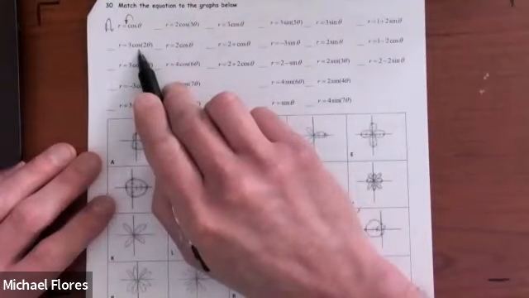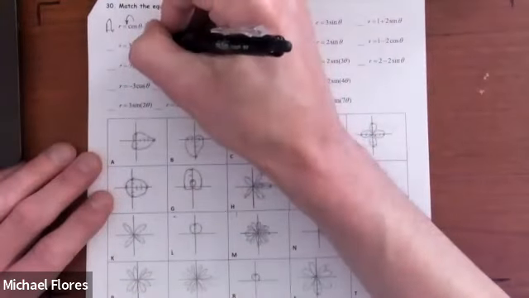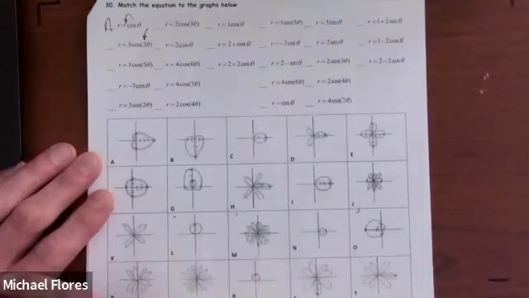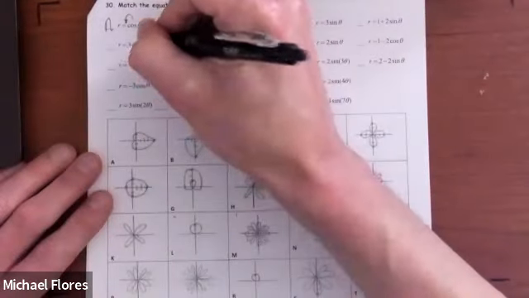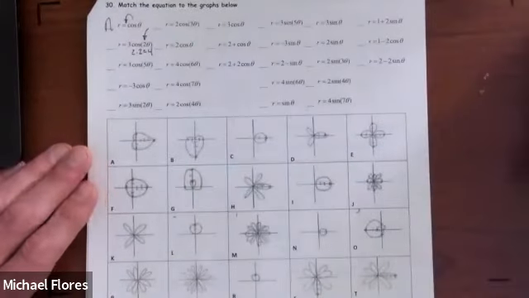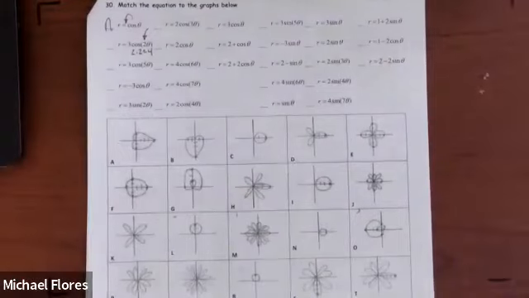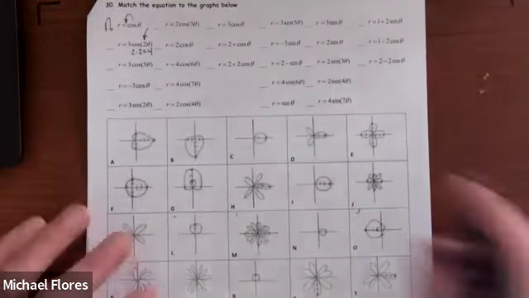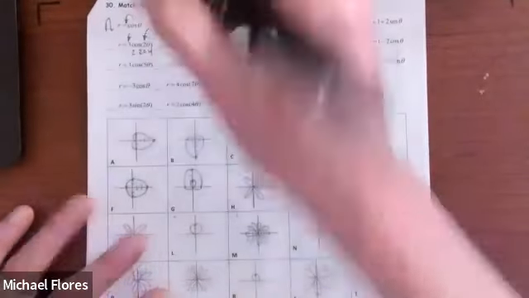Okay, here we are now dealing with a rose. The reason why you can tell it's a rose is because there's a number in front of theta. Anything that has a number in front of theta is a rose. Now, this is an even numbered rose. So in order to figure out how many petals you have, you need to take whatever that value is and multiply it by 2. So I would then begin looking for which one of these graphs has only 4 petals. Each of those petals should be a length of 3.